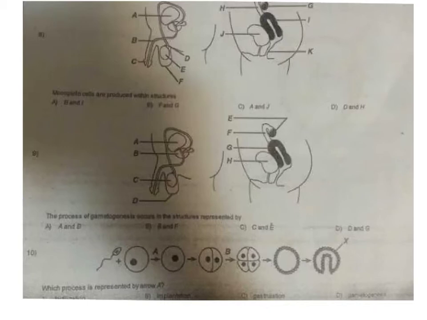So the first question states, monoploid cells are produced within which structures? So first, we're going to have to talk about ploidy. And ploidy refers to the number of sets of chromosomes in a cell. So I'm sure you've heard these terms before. Right now, they just mentioned monoploid.